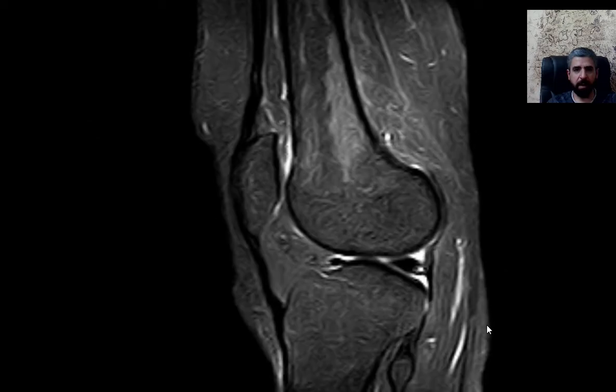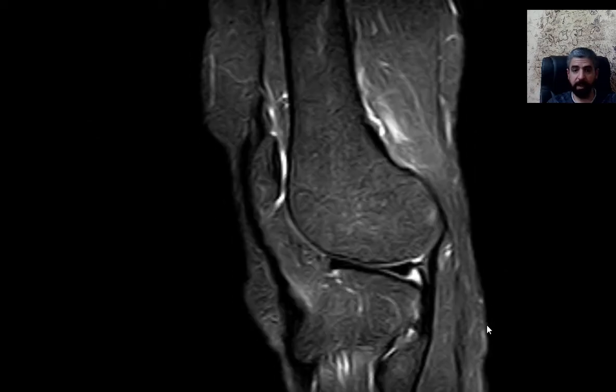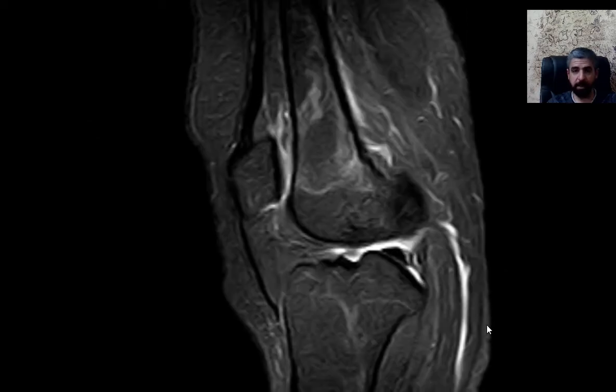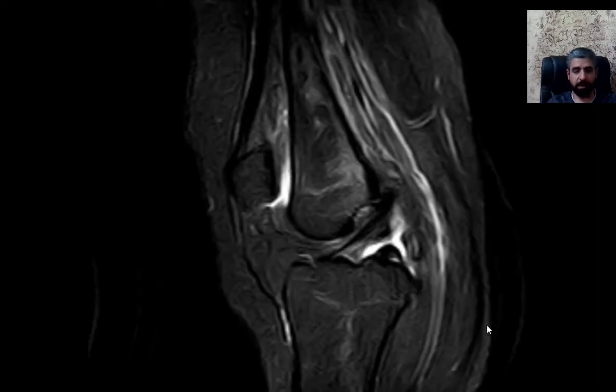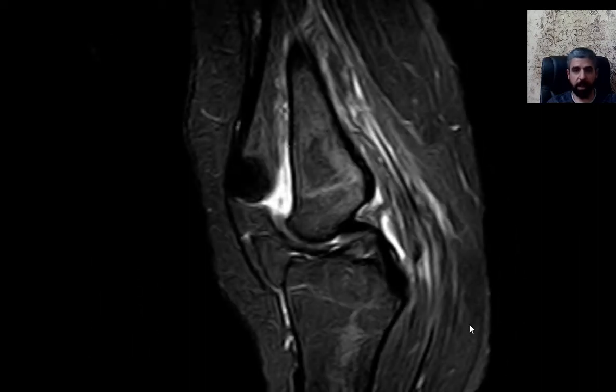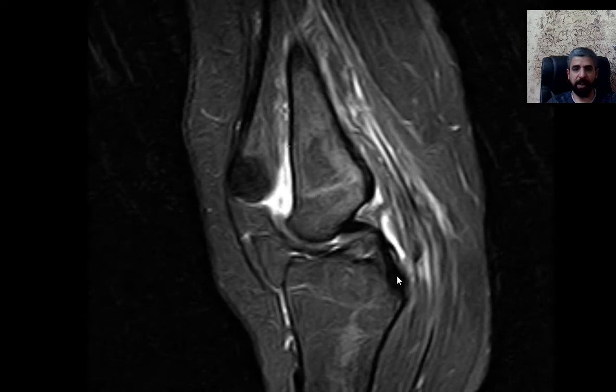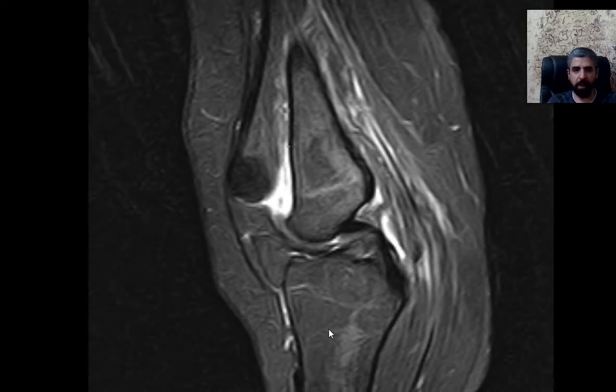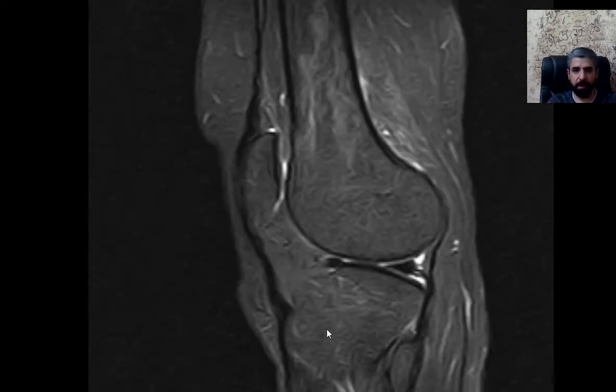Today we have a very interesting case. In fact, this case was published as a case report. So I will present it to you today, hoping to see what your opinions are about what the abnormality could be. First of all, this is a knee MRI. This is an MRI of a female patient.